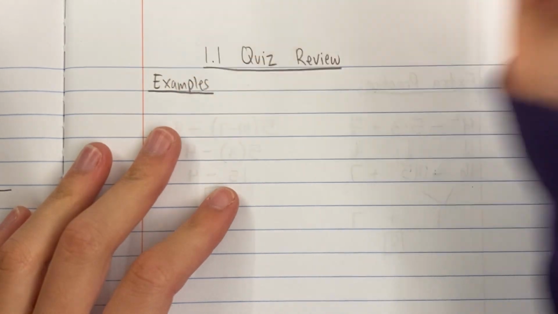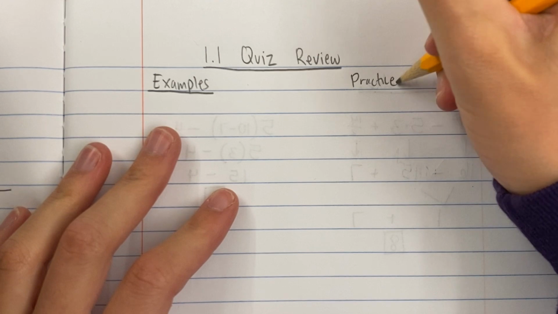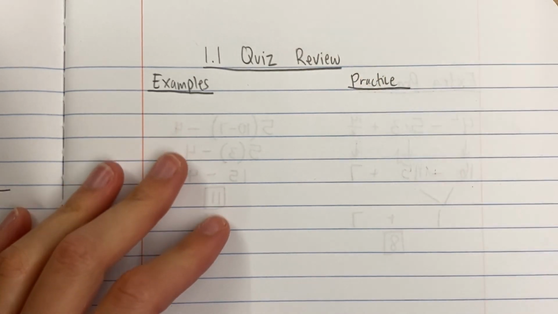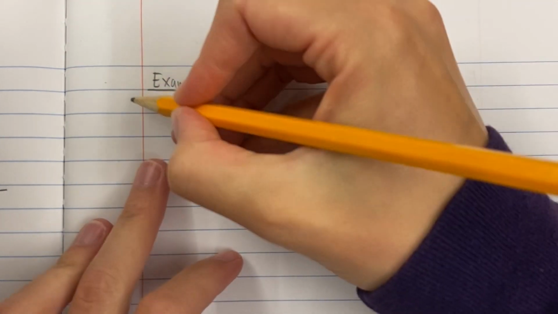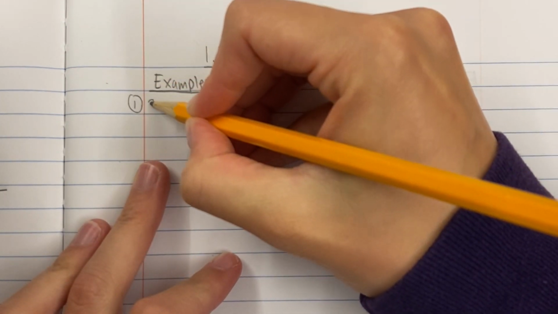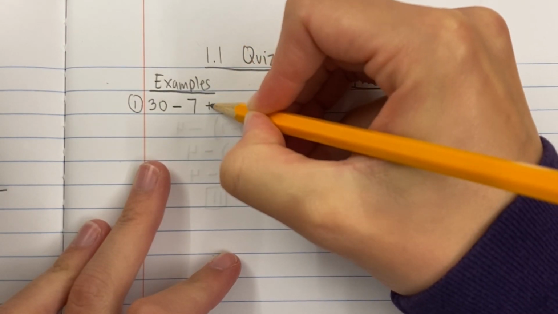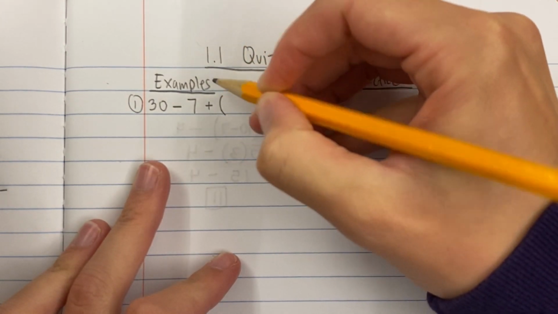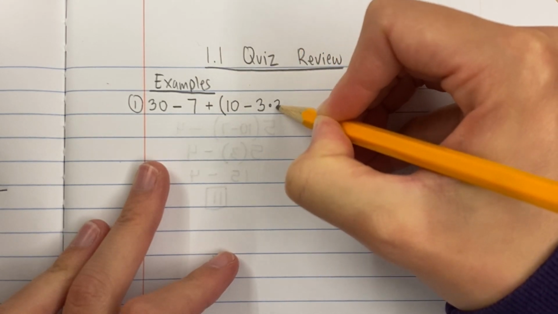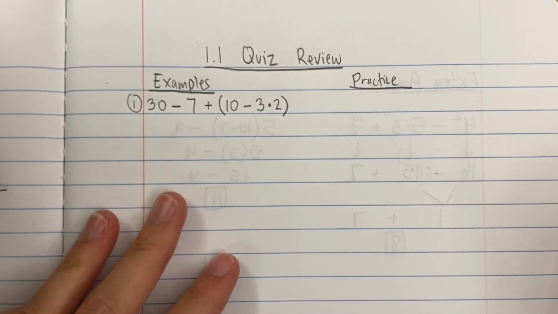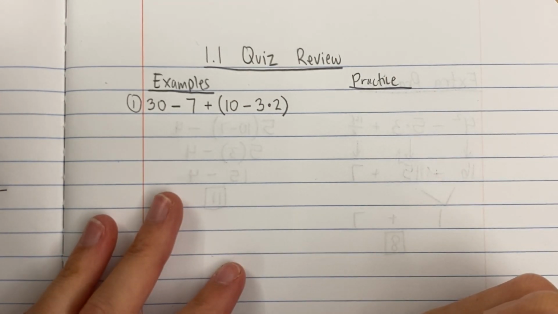So what's going to happen is I'm going to do an example on this left side, and then you're going to do a similar practice problem over here on the right, and then you get a chance to check it. So first example, 30 minus 7 plus 10 minus 3 times 2. Okay, go ahead and copy that down. You can pause if you need to. I'm going to go through and solve this step by step.